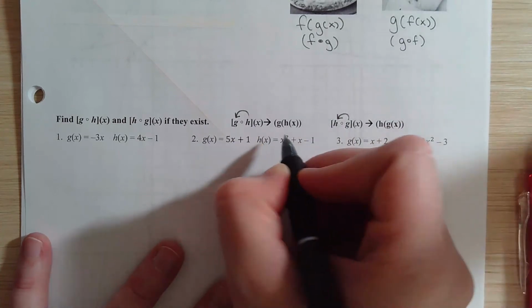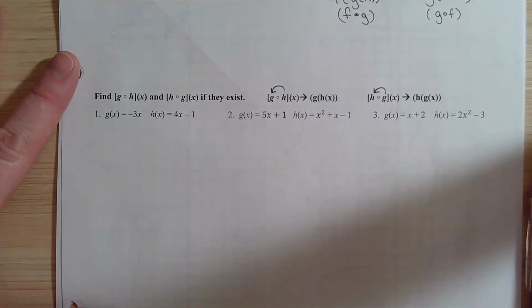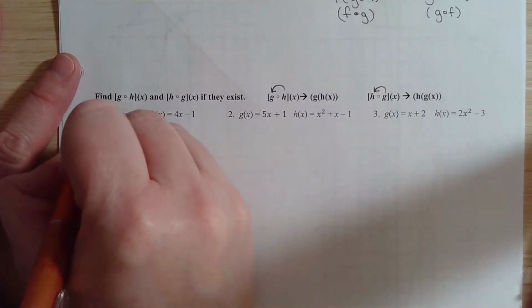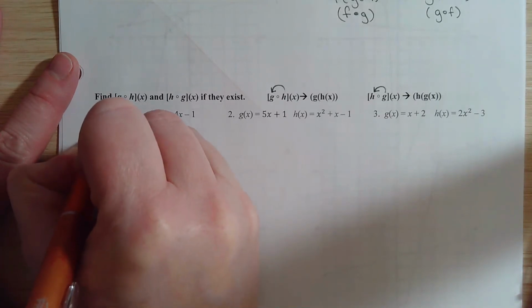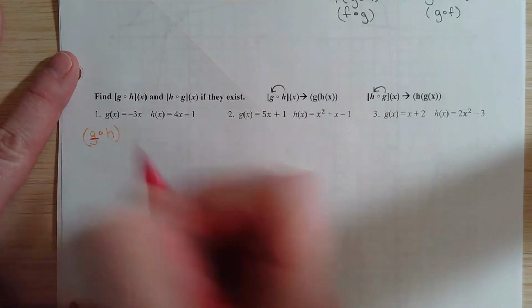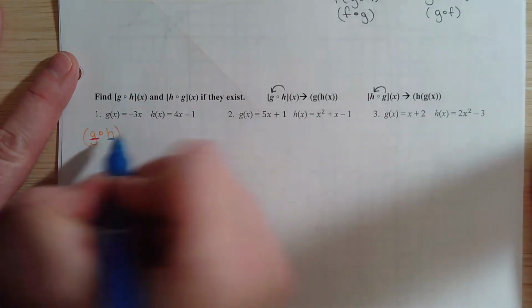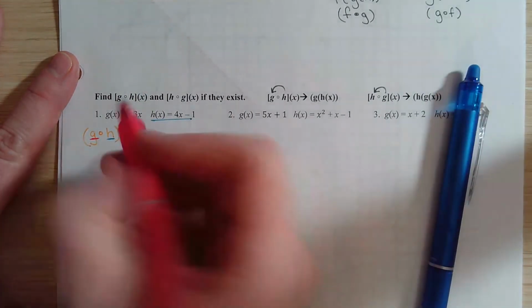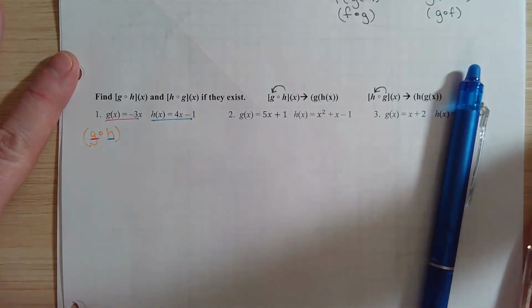Okay. So we're going to do g composite h, where g is the red and h is the blue. So what does that mean?